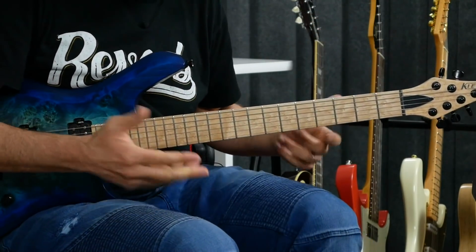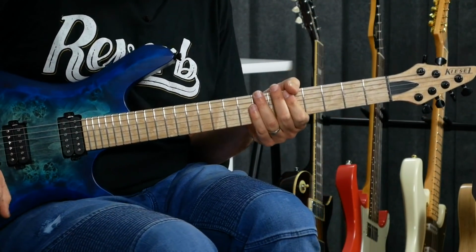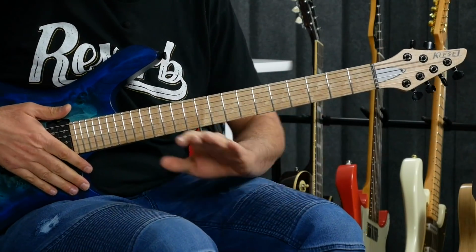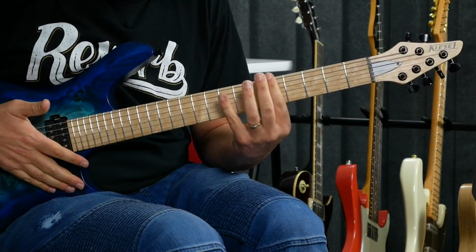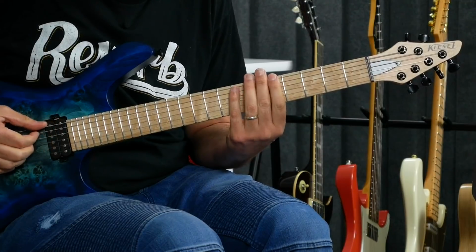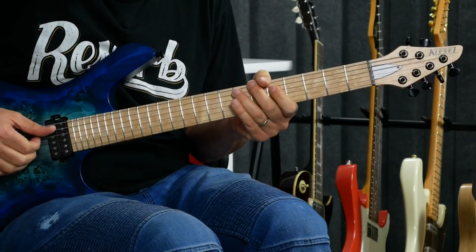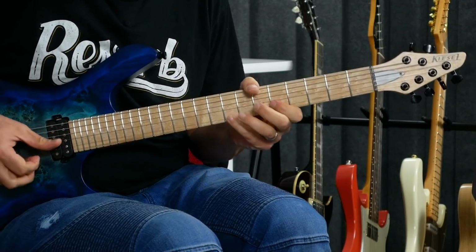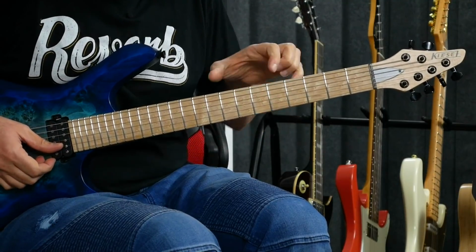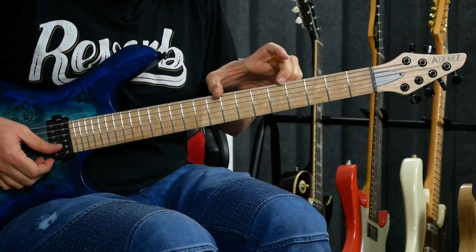We are in A Dorian. That's what the backing track's in. If you're not comfortable with Dorian, just think minor pentatonic first position. From the low E string to the high E string, frets 5-8, and then 5-7, 5-7, 5-7, 5-8, 5-8. Okay, that's the zone of the fretboard we're going to use.